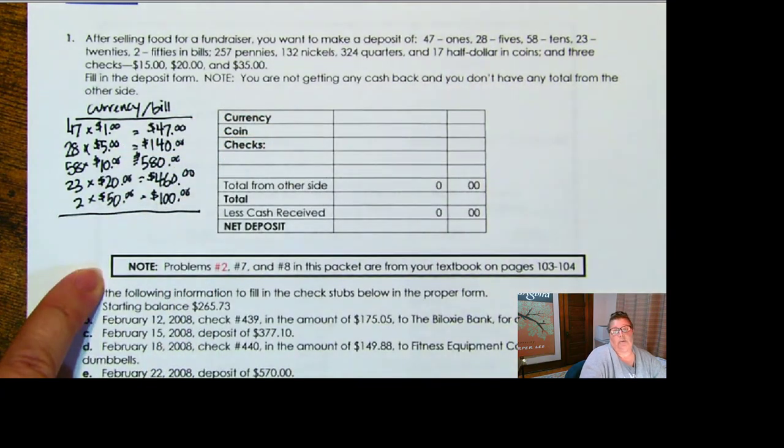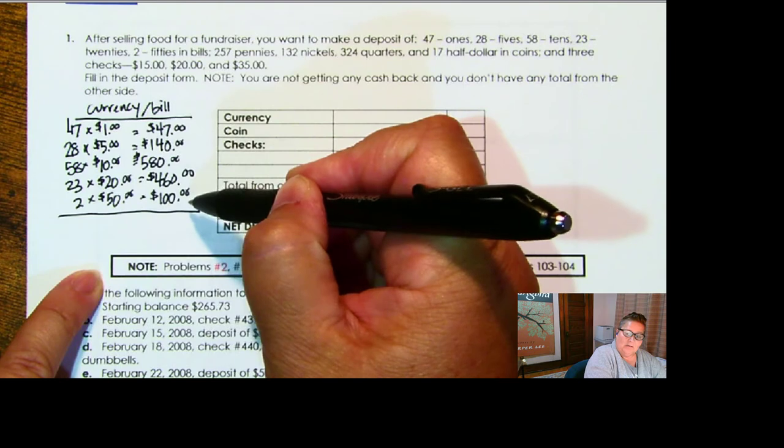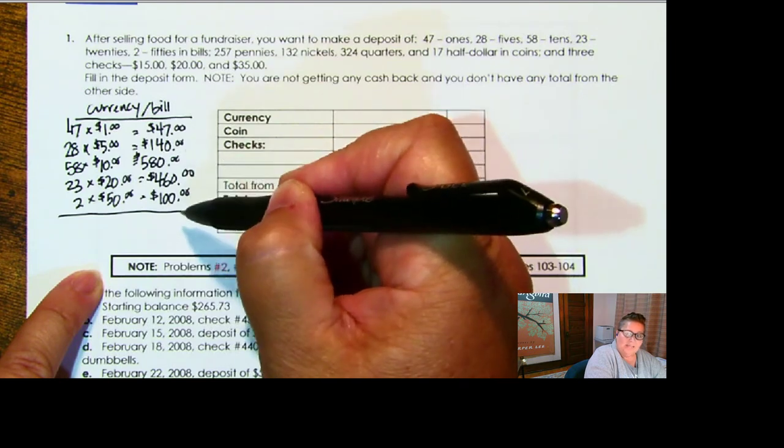Now, I just want to note that I'm doing this without a calculator. That doesn't have to be the way that you do it. You are welcome to use a calculator for this entire course. Find one you like and become familiar with it. All right, once I have the money all listed out, I'm going to go ahead and add these up.